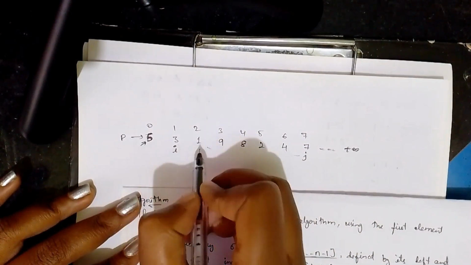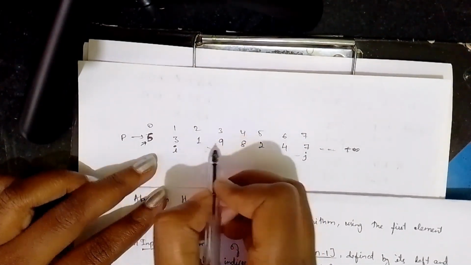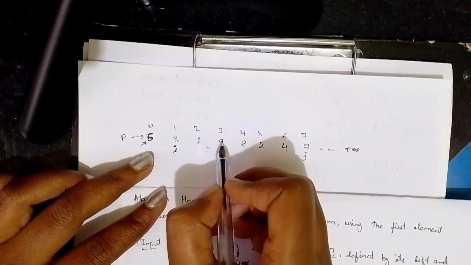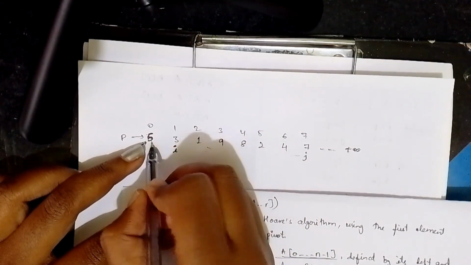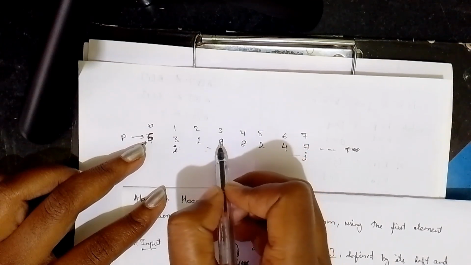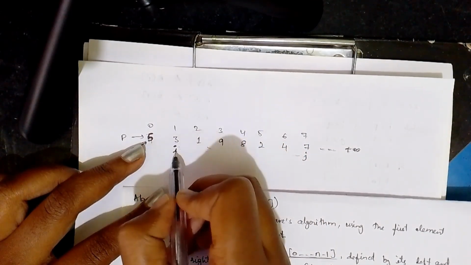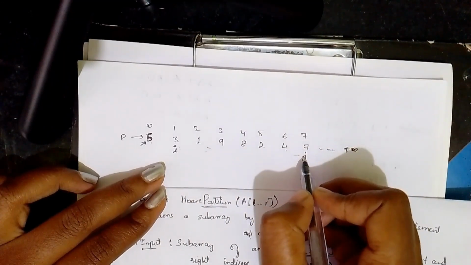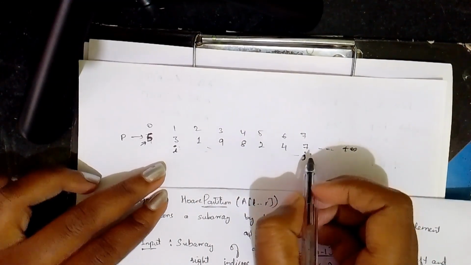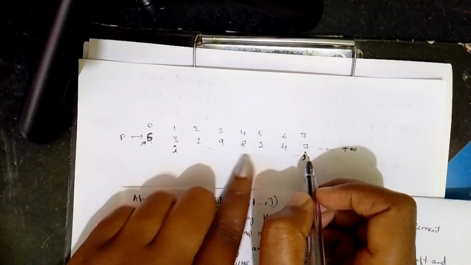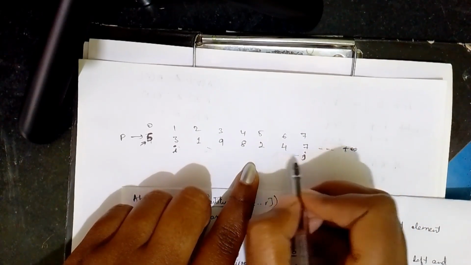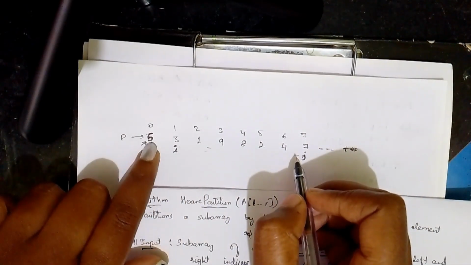It will stop only when we get the element which is greater than 5. While doing iteration, if we get an element greater than 5, then i will stop there, and we perform iteration towards the left side using j. j will stop only when it gets an element which is less than the pivot element.